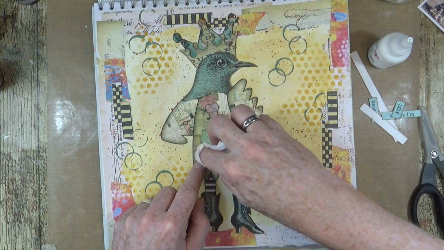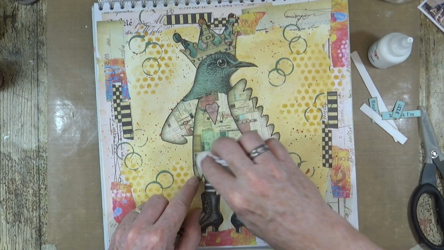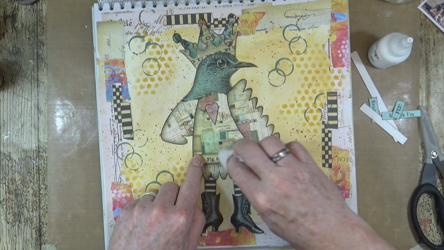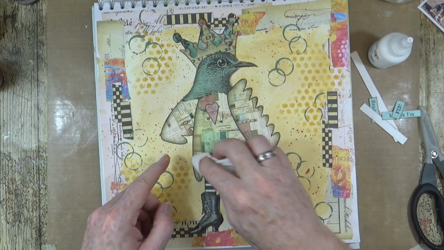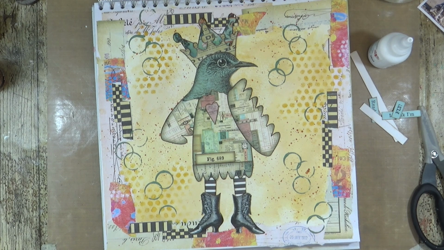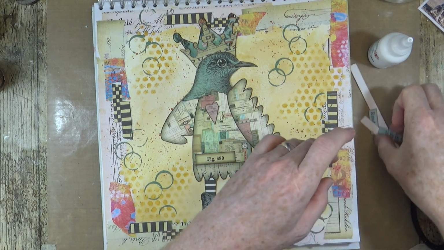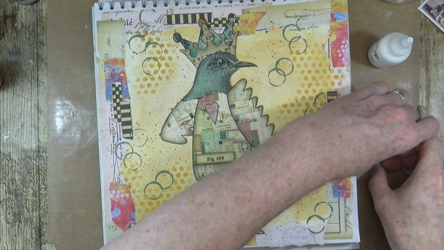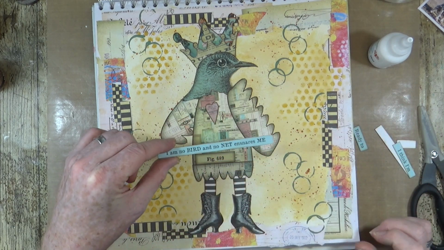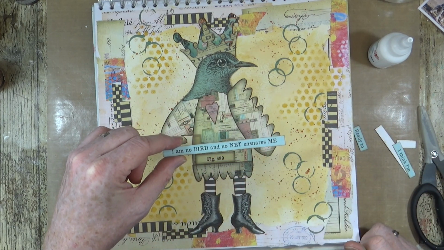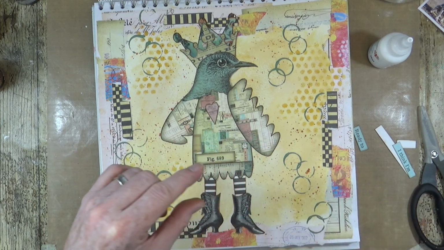So let's wipe off that excess glue. Perfect. Lovely stuff. Yes, like that. So, quote wise, I did say originally that I liked "I am no bird and no net ensnares me," but I've decided against it.